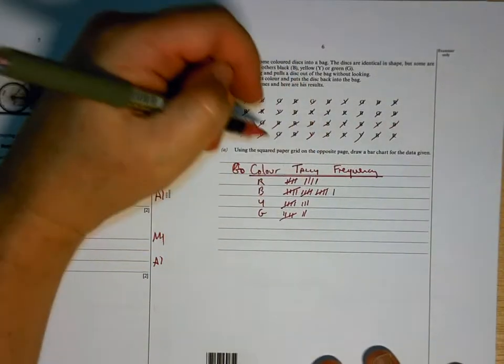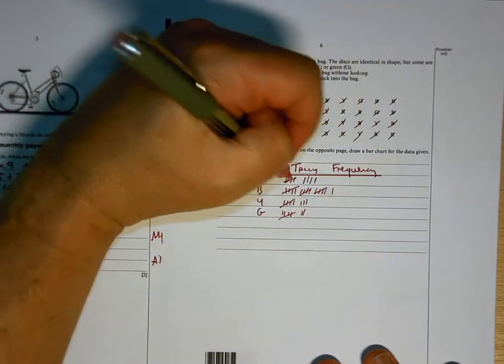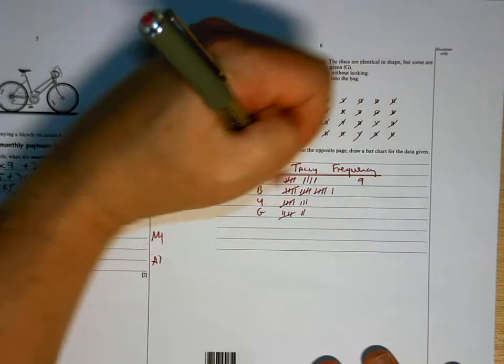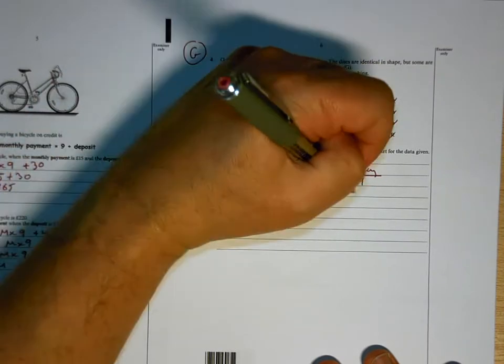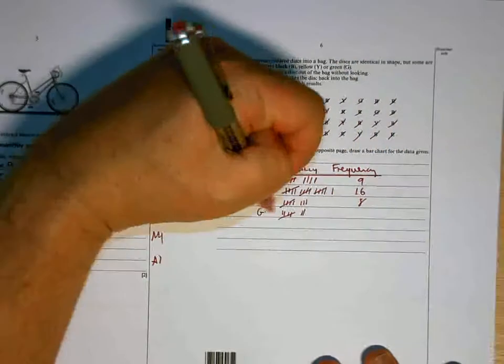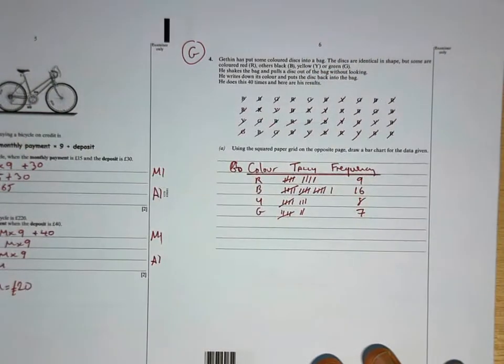So once we finish the tallying, we then total it up. So we've got that R comes out 9 times, B comes out 16 times, Y comes out 8 times, and G comes out 7 times.